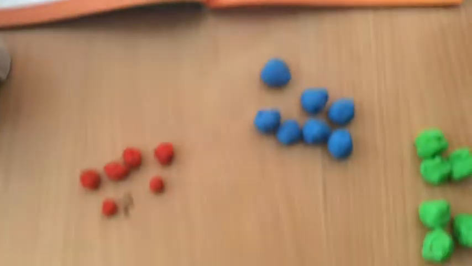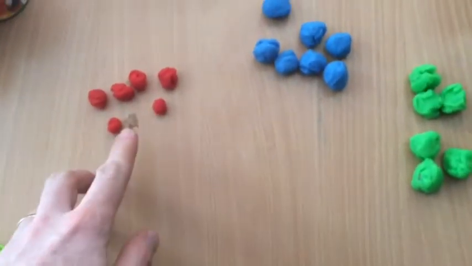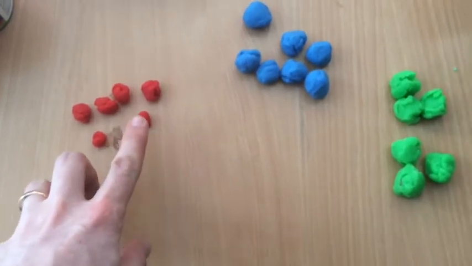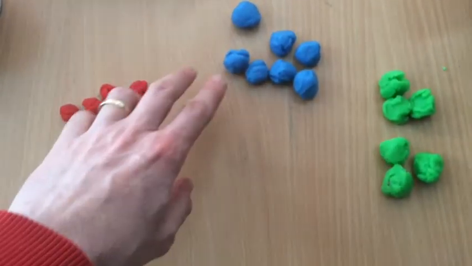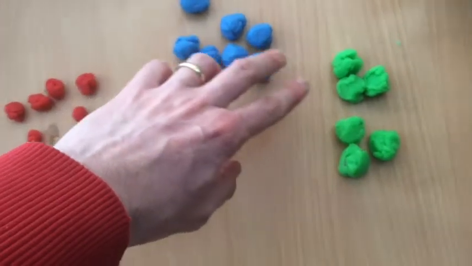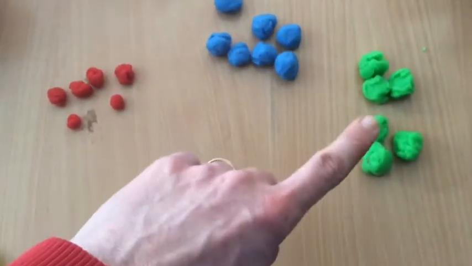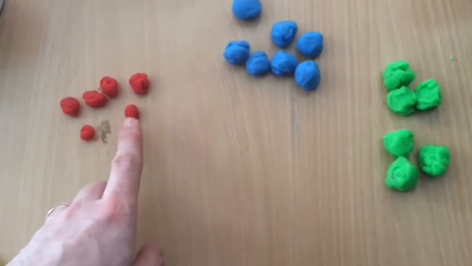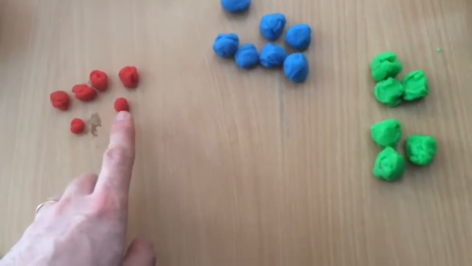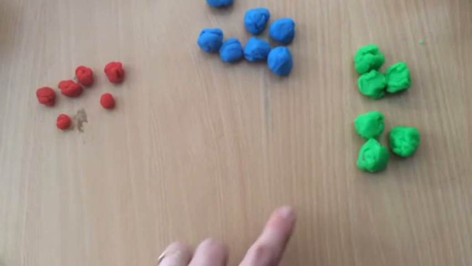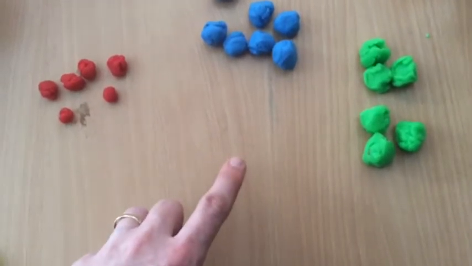Now, I've got some Play-Doh, which I'm going to use to represent electrons and protons and neutrons. The protons and neutrons are much bigger than the electrons, and they stay in the middle of the atom.